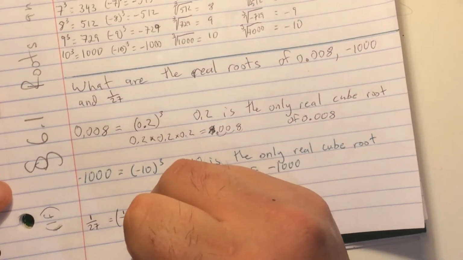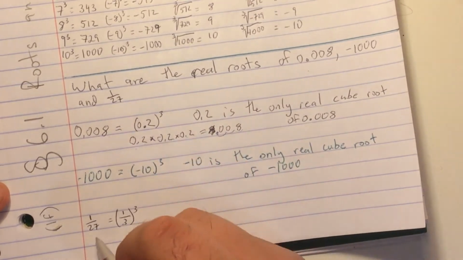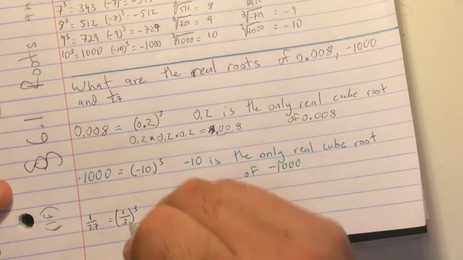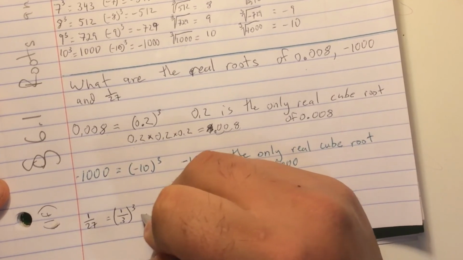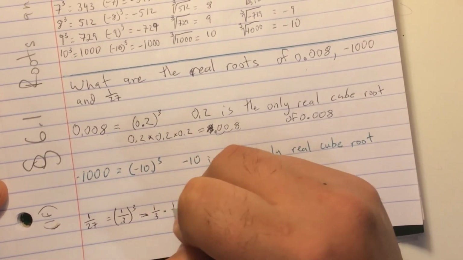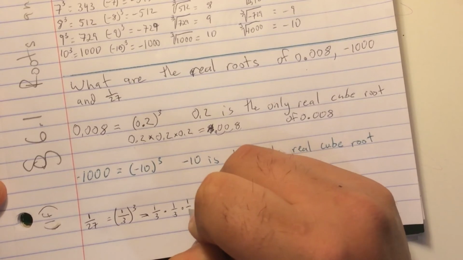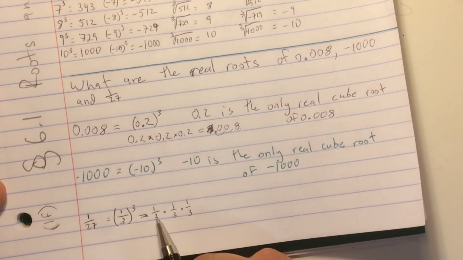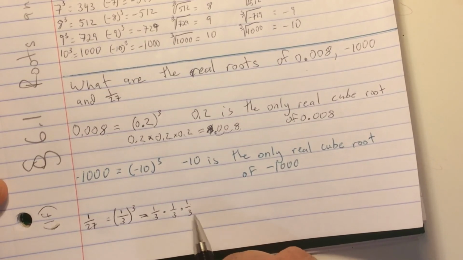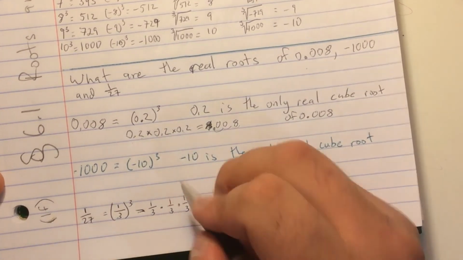So 1 over 3 cubed would equal 1 over 27, because 1 over 3 times 1 over 3 times 1 over 3 is 1 times 1 times 1, which is 1, over 3 times 3, 9, times 3, 27. So it all works out.